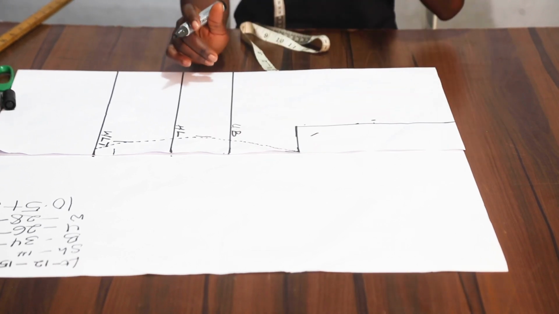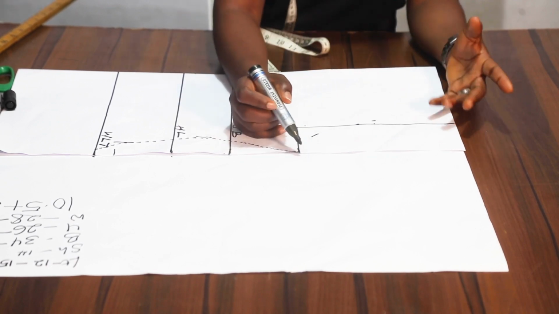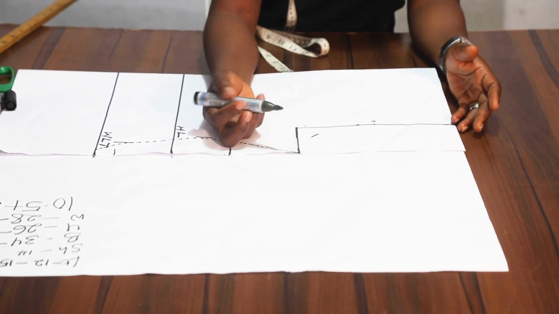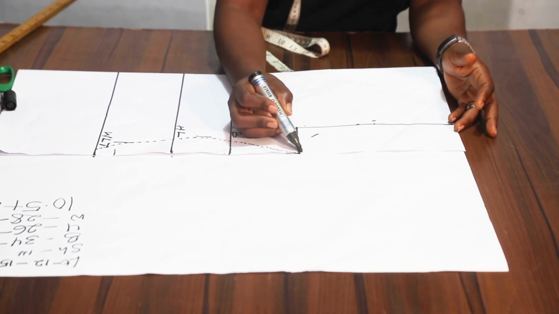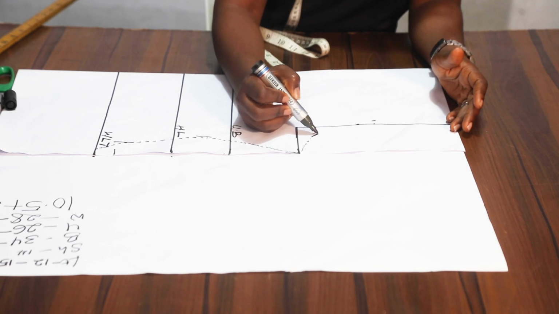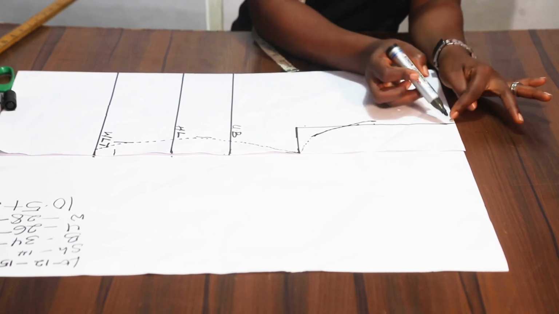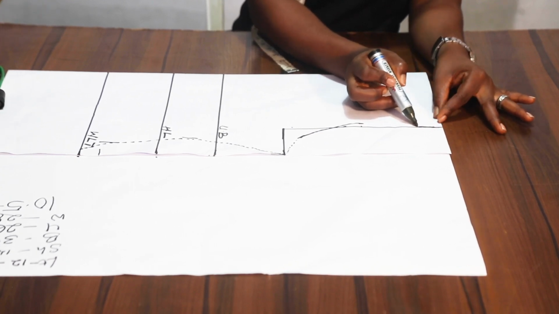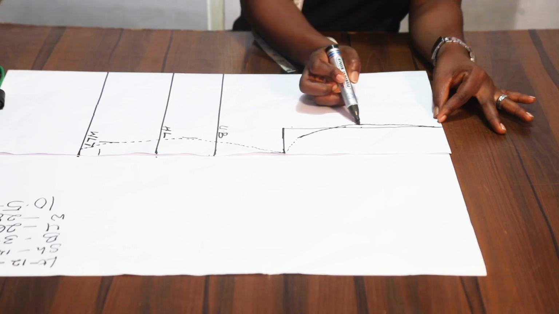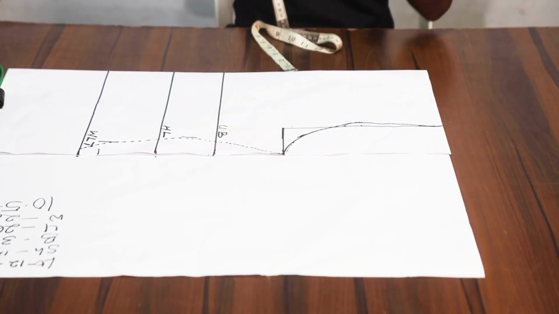Now, to curve this, if you have your curve set, just place it to get the proper shape for your armhole. And if you do not, if you're using your free hand, you can just go with this. So you're going to connect like this. This is going to meet this. Then from the shoulder measurements, you come out like this. So we've gotten the armhole curve.